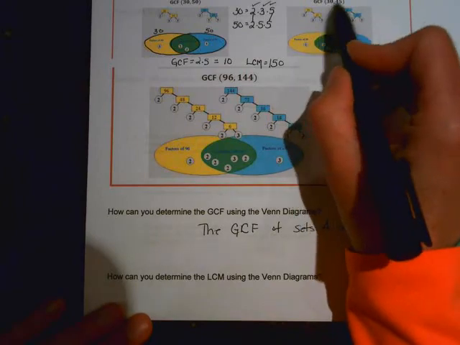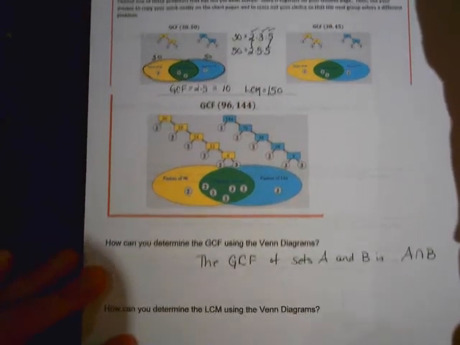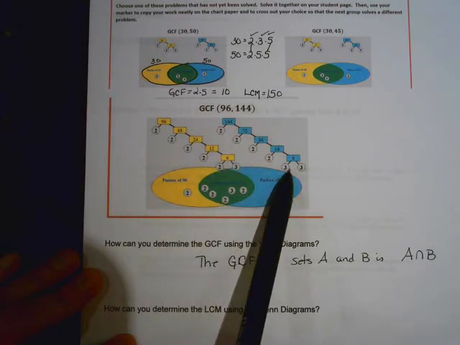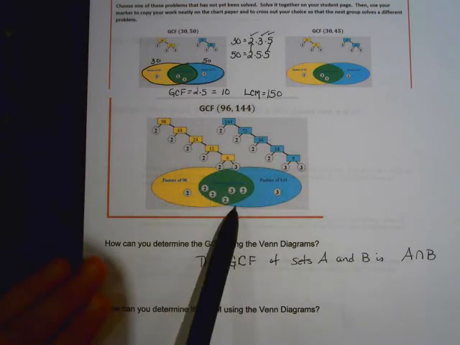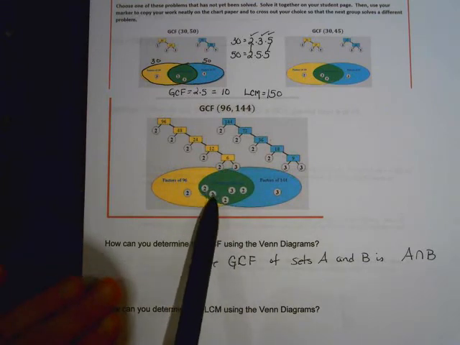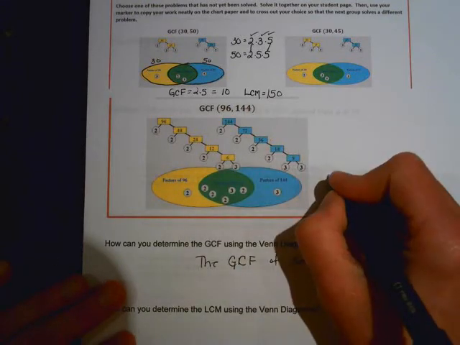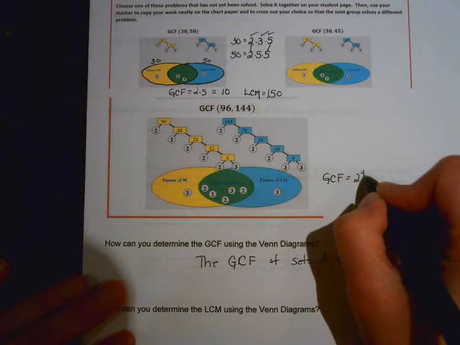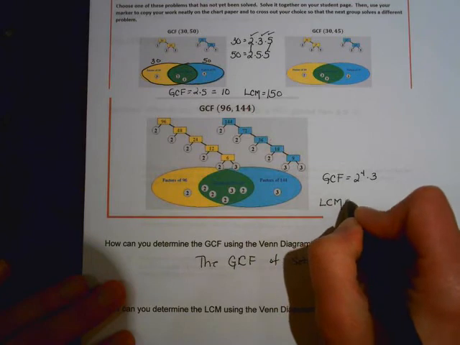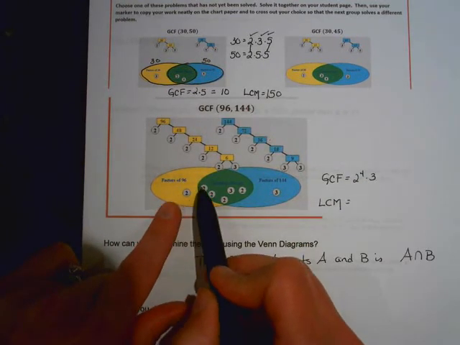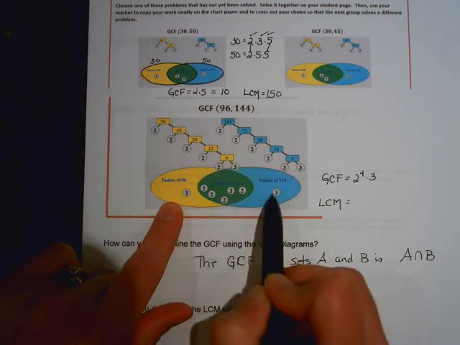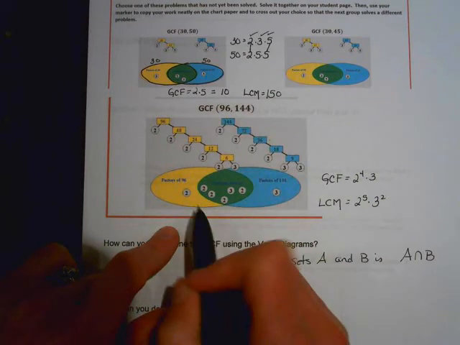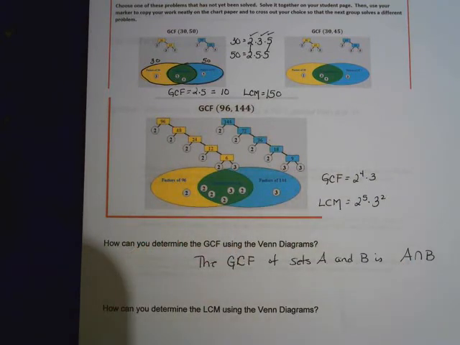So if we're looking at 30 and 45 up here, or holy snap, 96 and 144, wowza, look at those trees. If it's all organized for us, the greatest common factor is going to be 2 times 2 times 2 times 2 times 3. So the greatest common factor is 2 to the 4th times 3, and the LCM is going to be 2 times 2 times 2 times 2 times 2 times 3 times 3. So 1, 2, 3, 4, 5: 2 to the 5th times 3 squared. You want to take the product of all the numbers that are in there.